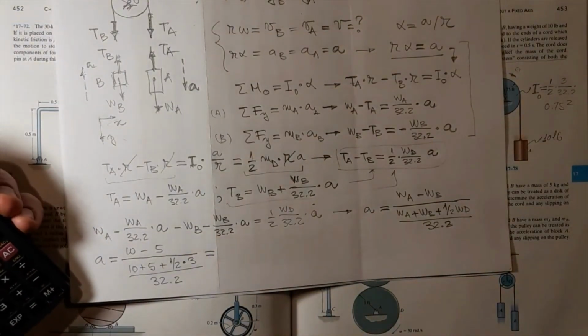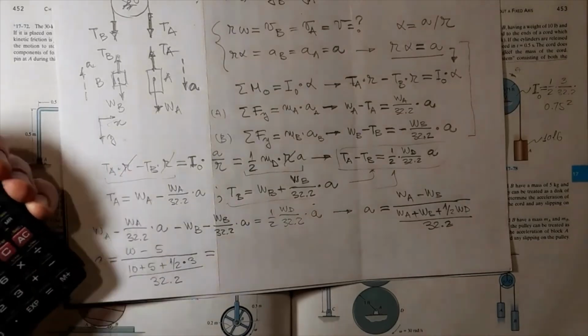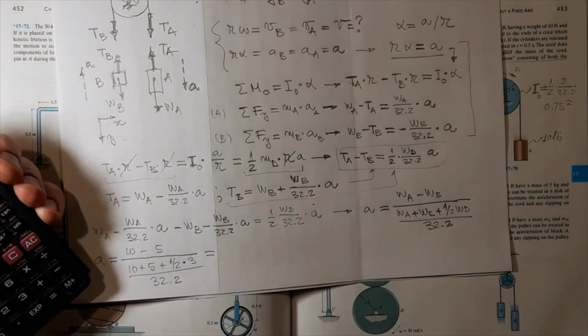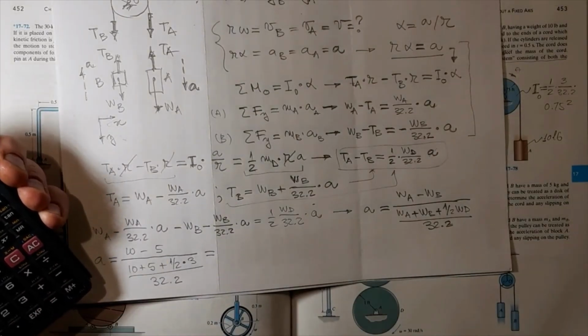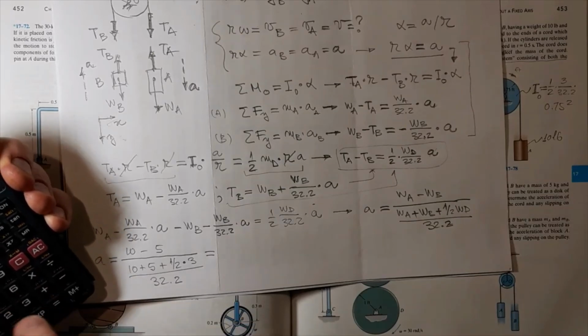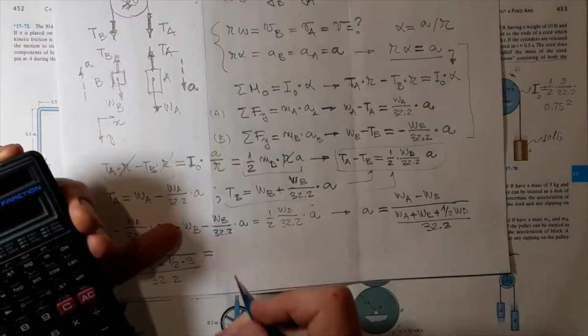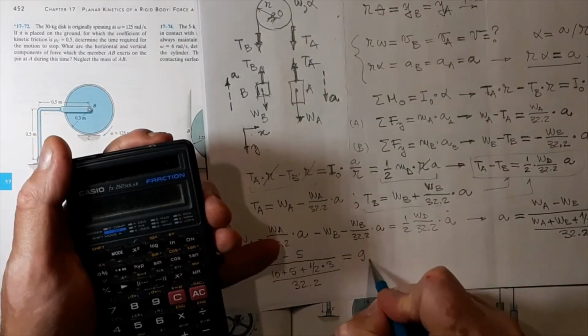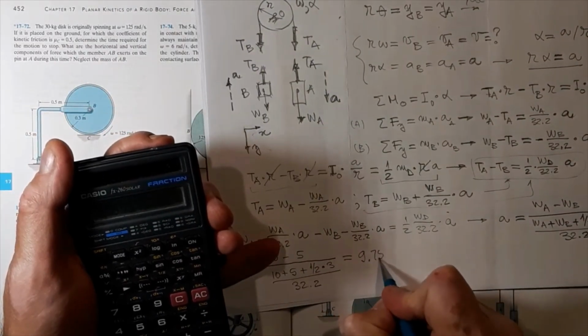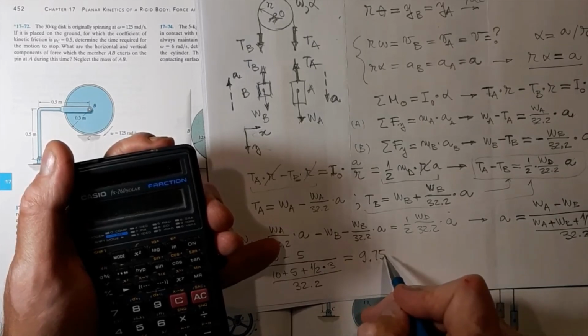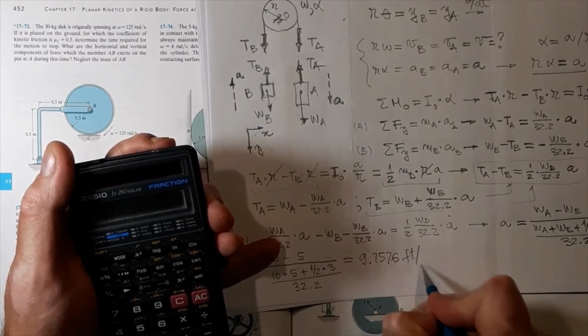So it will be 10 plus 5 plus 1.5 over 32.2, I take the inverse and multiply by 5, and the acceleration is 9.7576 feet per second squared. So I have the acceleration.